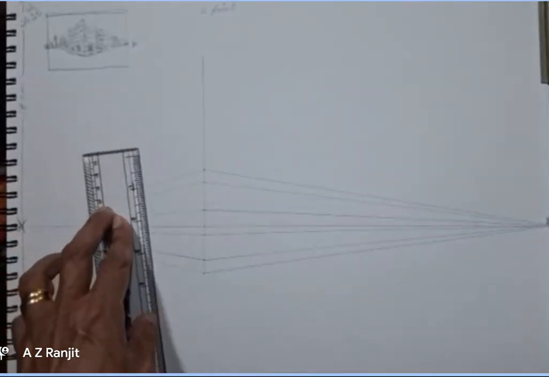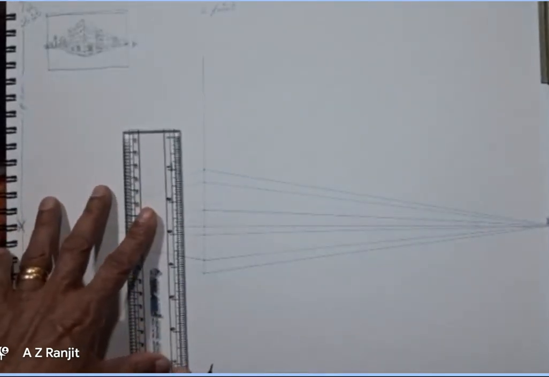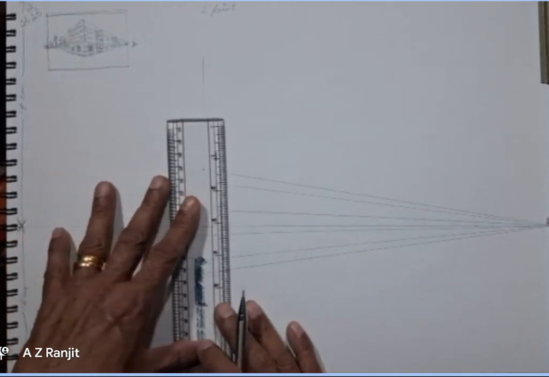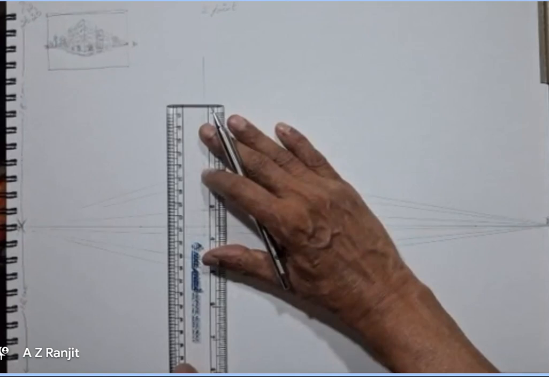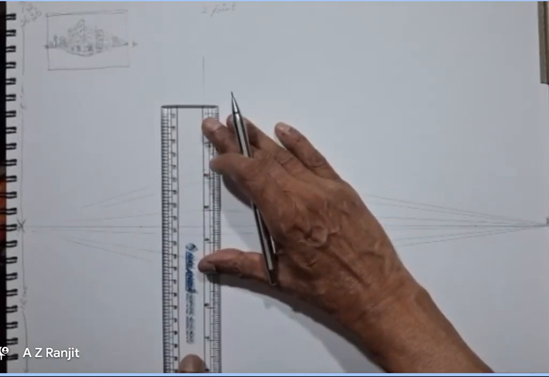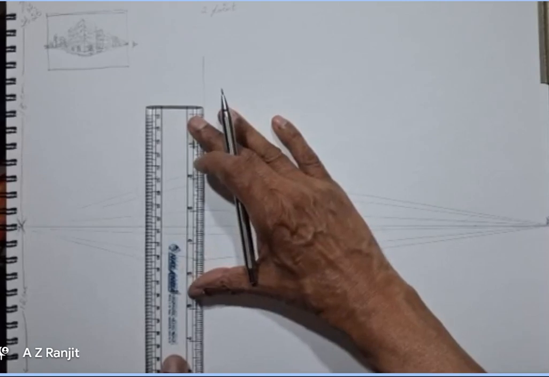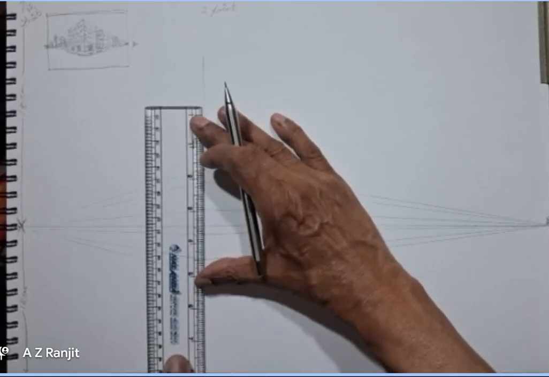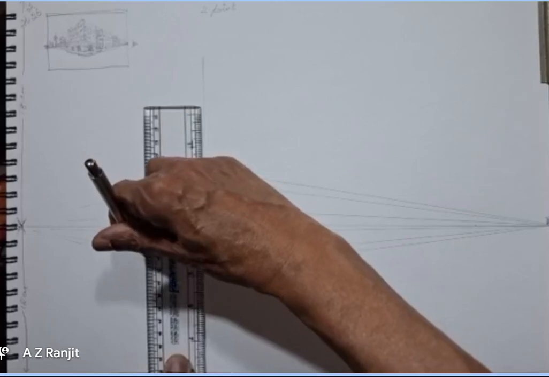Okay. சரியா? இப்ப we can have that building that wide. Public buildings, huh?